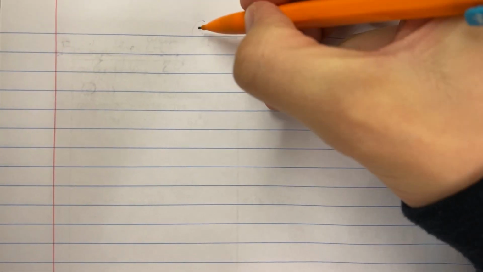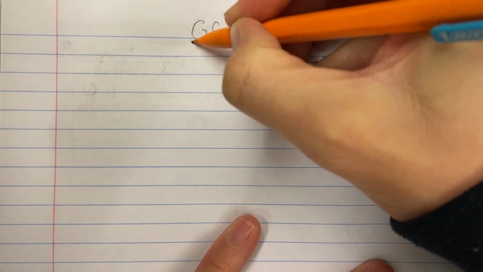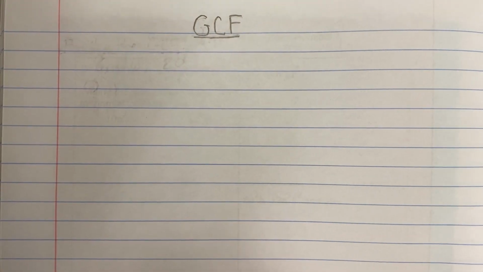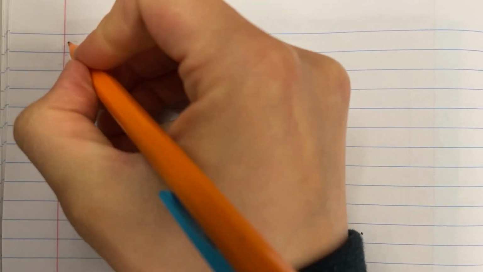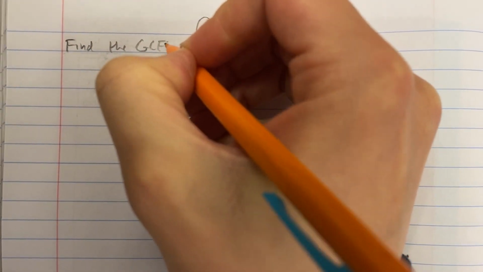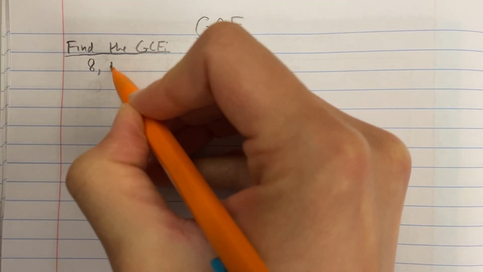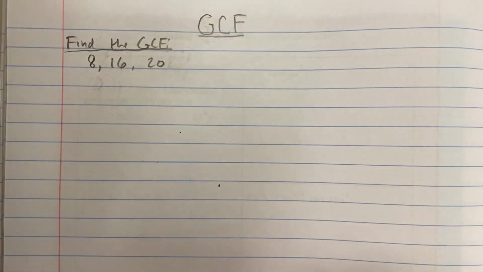Let's start with a quick review of what we learned yesterday about GCF, and I'm going to give you some tips to actually make your process a little bit faster, okay? So let's say I'm looking to find the GCF, okay? And we're going to build on this in just a sec. Let's say I'm looking to find the GCF of 8, 16, and 20. Here's what I'm going to do.